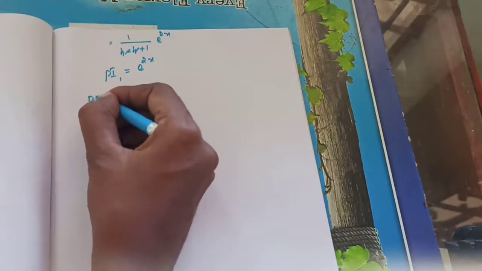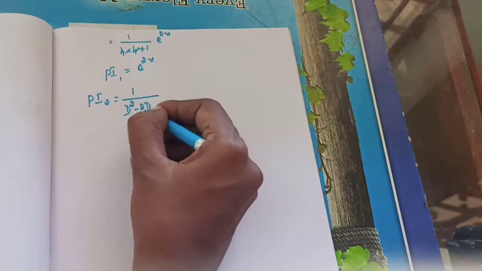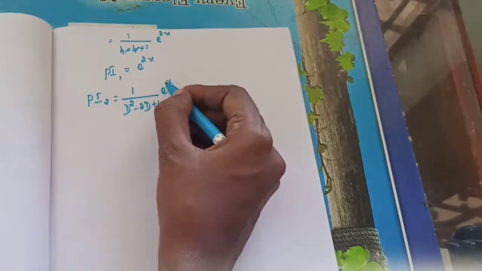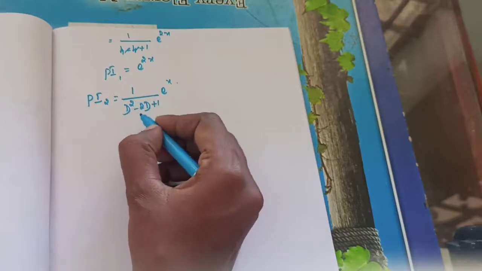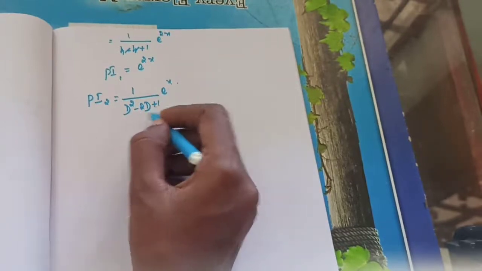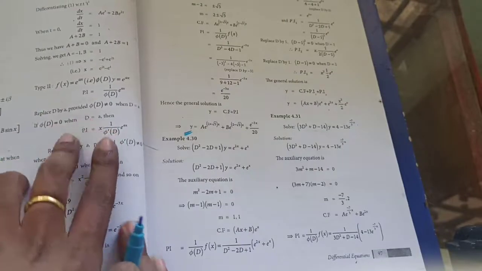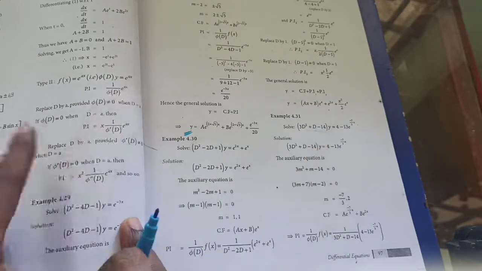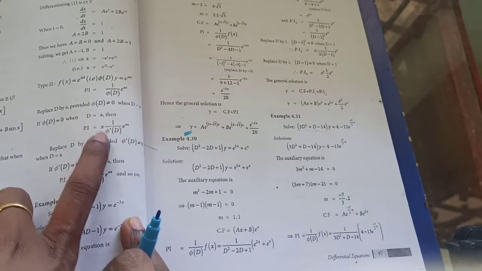Then next is particular integral 2 equal to 1 by D square minus 2D plus 1 e power x. Students, listen here. Check it. Here it is 1, is it right? If you substitute 1 here, what will happen? 1 square minus 2 into 1 plus 1 is equal to 0, you will get. Now come to type 2, that is in your book. Take down in your book. Now I am explaining this one. Listen here. If phi of D equal to 0, when we substitute D as 1, you will get phi of D equal to 0. If phi of D equal to 0 when D equal to a, then what's the particular integral?